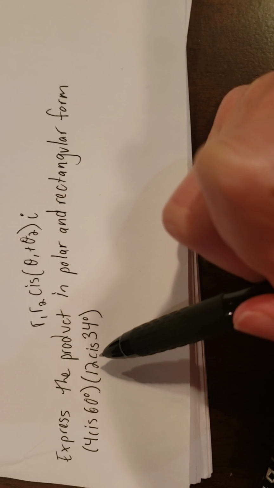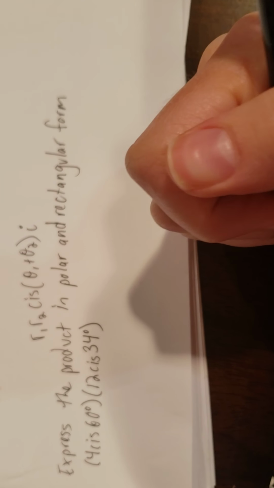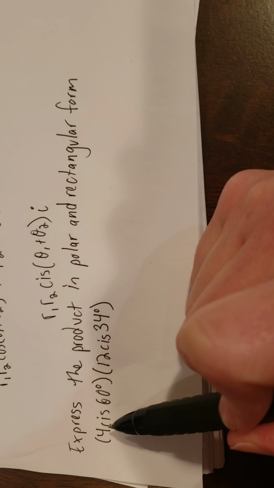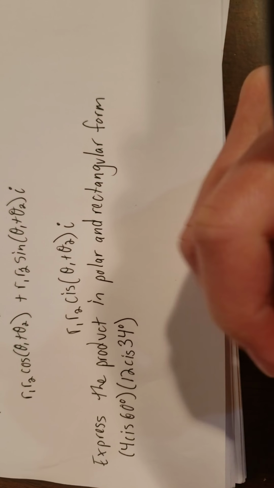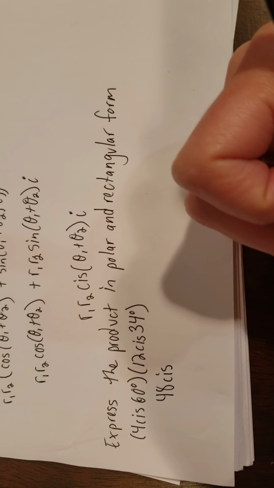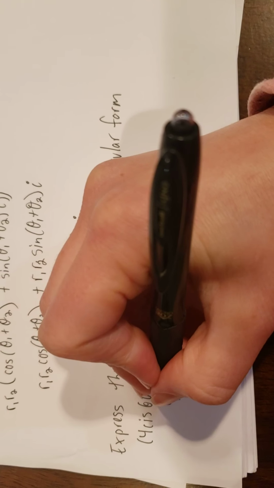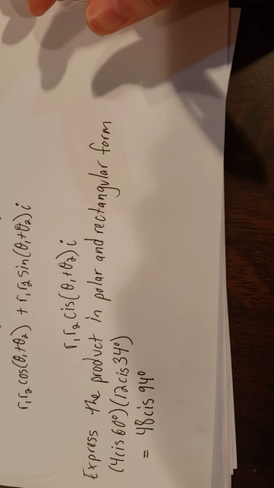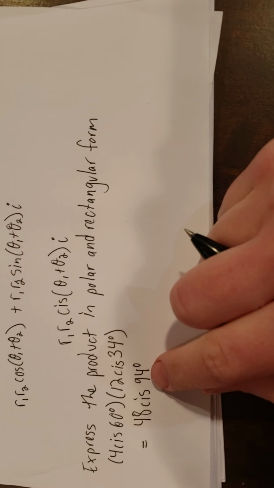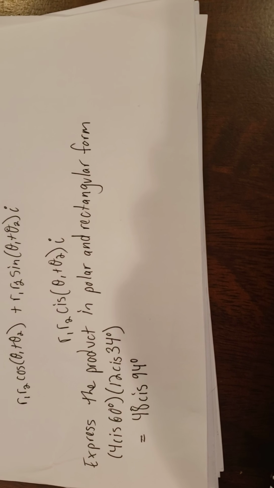So now we'll do an example problem. We're going to express the product in polar and rectangular form. So we have a complex number times another complex number. And the first thing we should do is get the product in polar form. So you multiply the r's together. So it's going to be 4 times 12, which is 48, cis, and then 60 plus 34 is 94 degrees. So this is your new complex number: 48 cis 94 degrees. Since that's between 0 and 360 degrees, I wouldn't really try and write its coterminal angle, right? We have 48 cis 94 degrees.